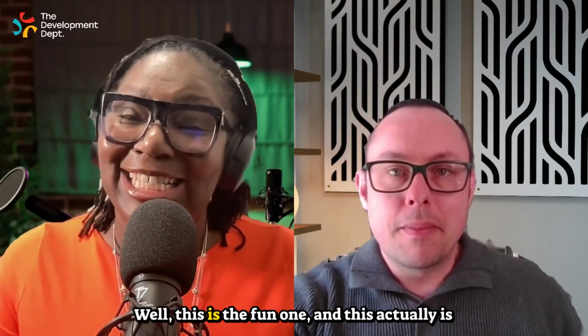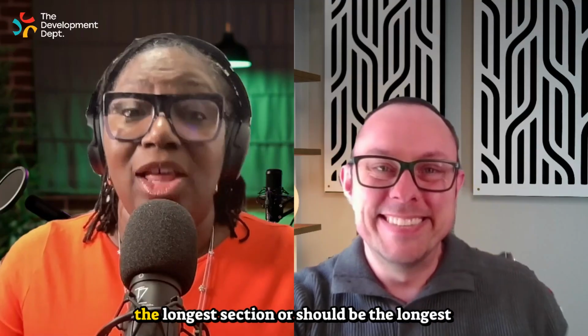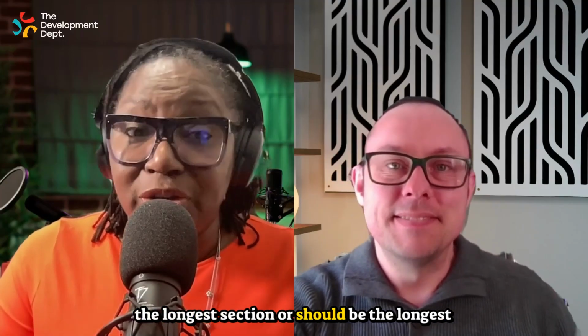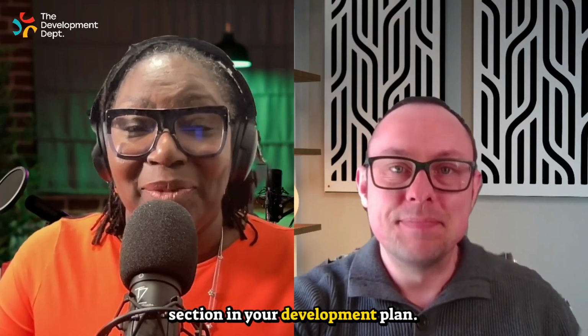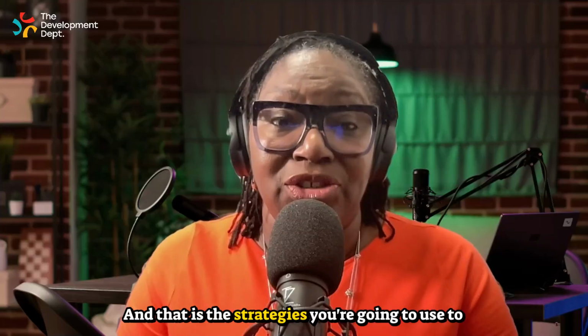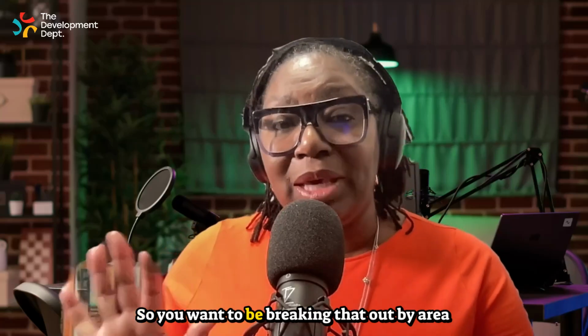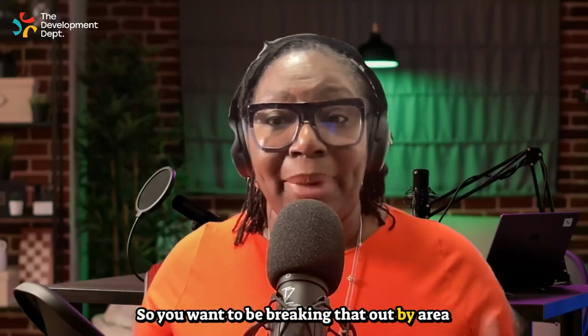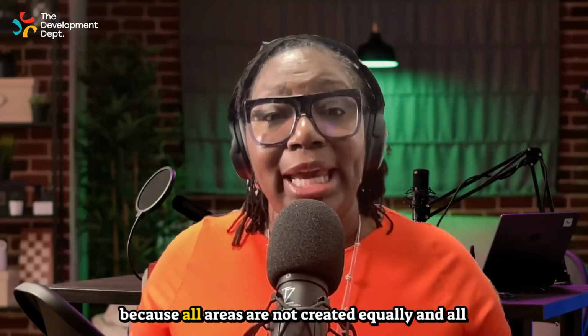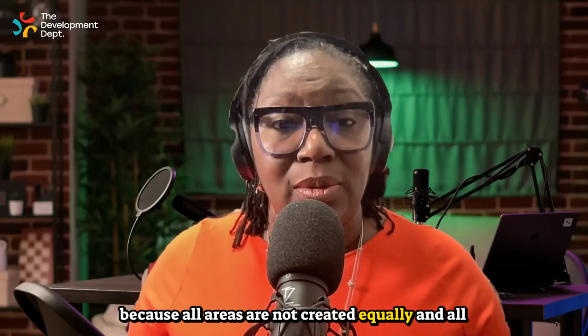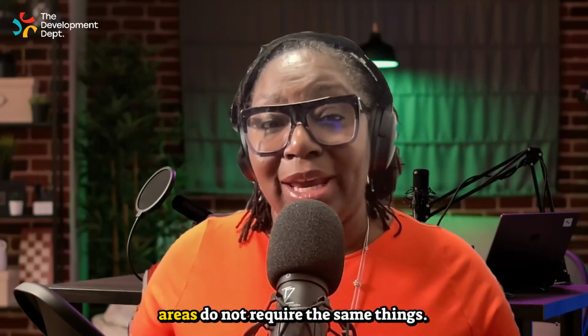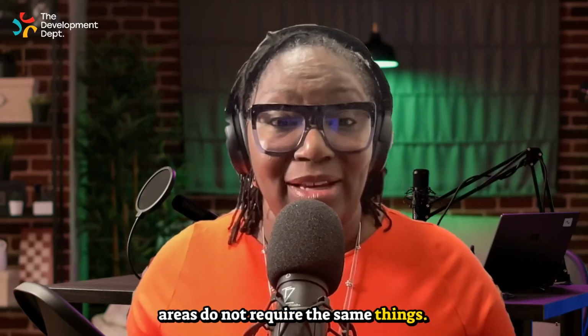Well, this is the fun one, and this actually is the longest section, or should be the longest section in your development plan, and that is the strategies you're going to use to raise those funds. So you want to be breaking that out by area because all areas are not created equally, and all areas do not require the same things.